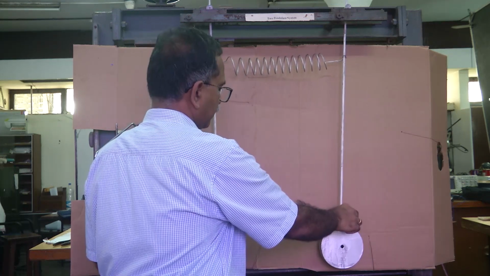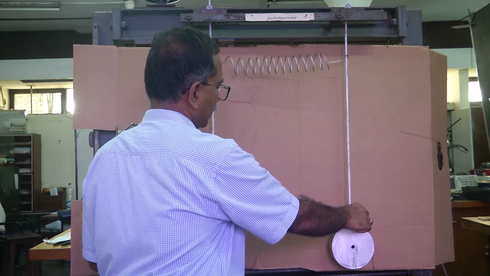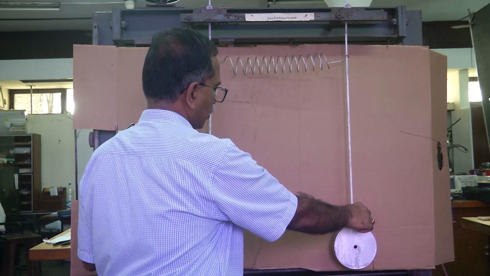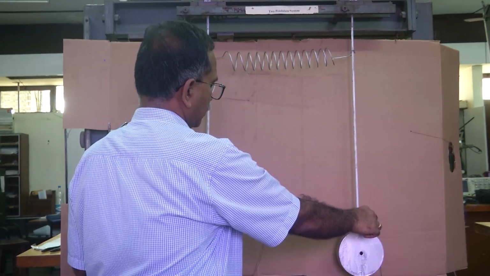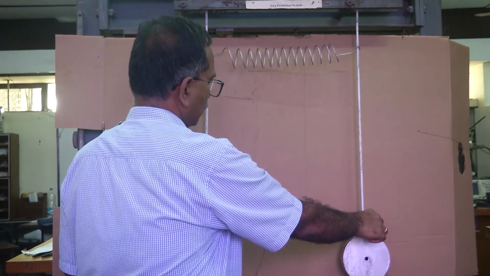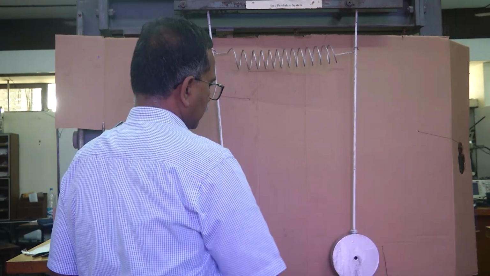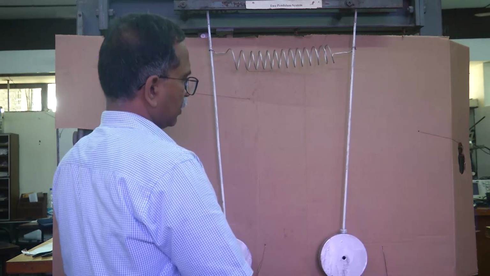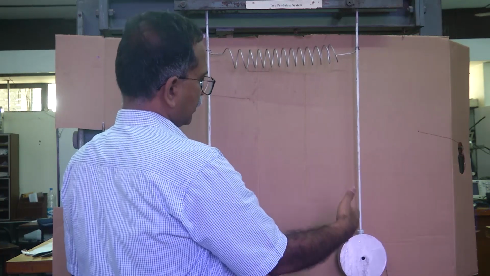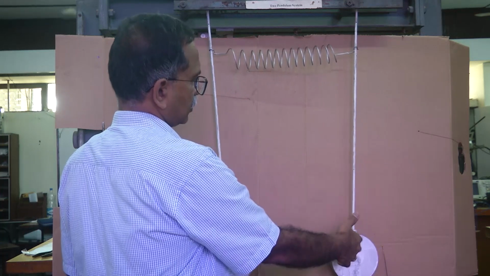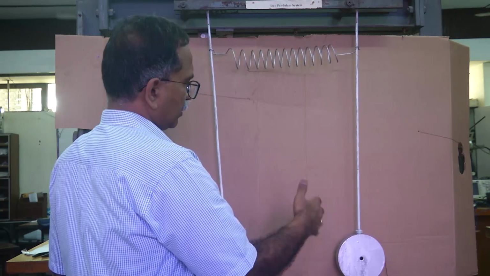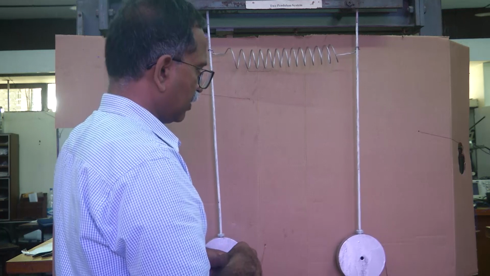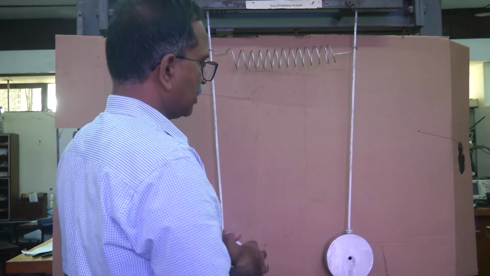If I displace them at t equal to 0 in a way that matches the second natural mode shape, that is 1 minus 1, and then release it, the ensuing vibration happens at the second natural frequency, and every time the displacement ratio between this pendulum and this pendulum maintains the same ratio, which matches the second mode shape.